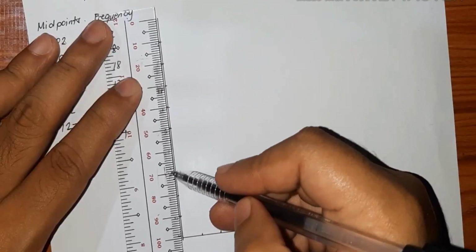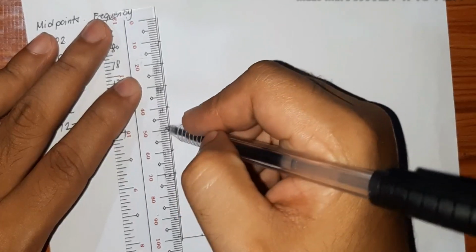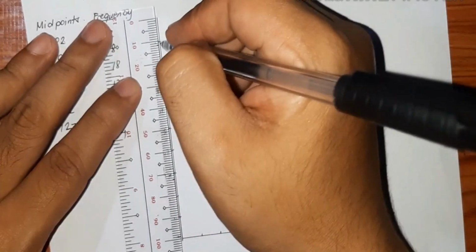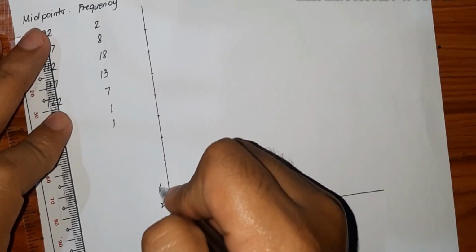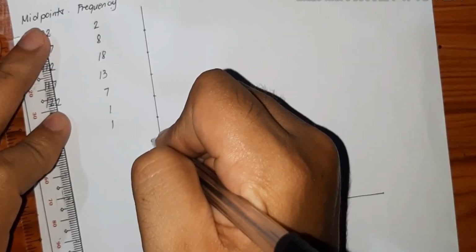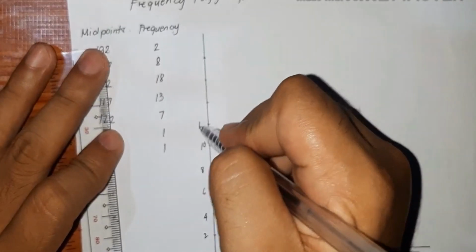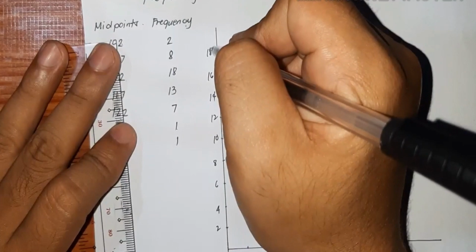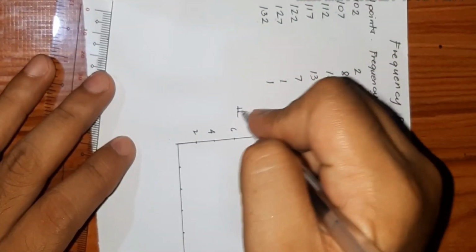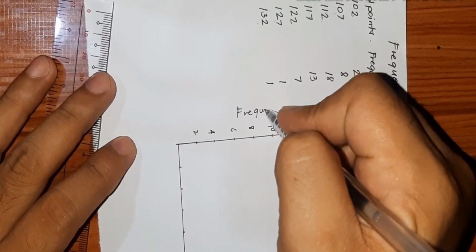About 2, 4, 6, 8, 10, 12, 14, 16, 18. So let us have a label. 2, 4, 6, 8, 10, 12, 14, 16, 18. So this is our frequency.